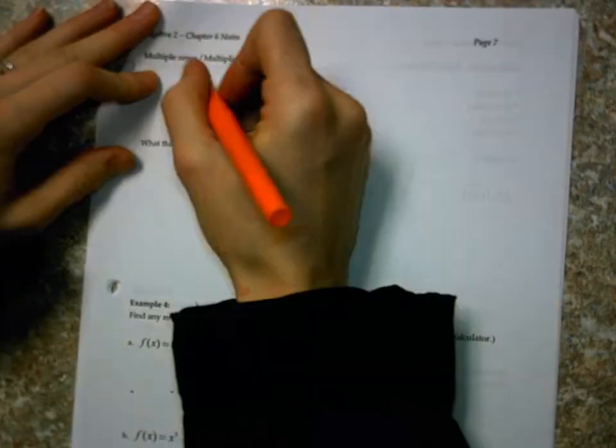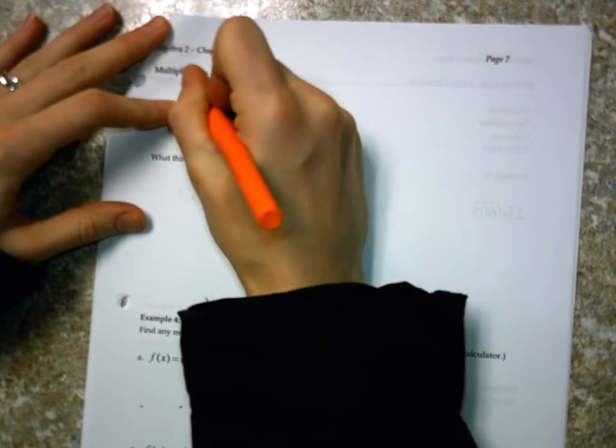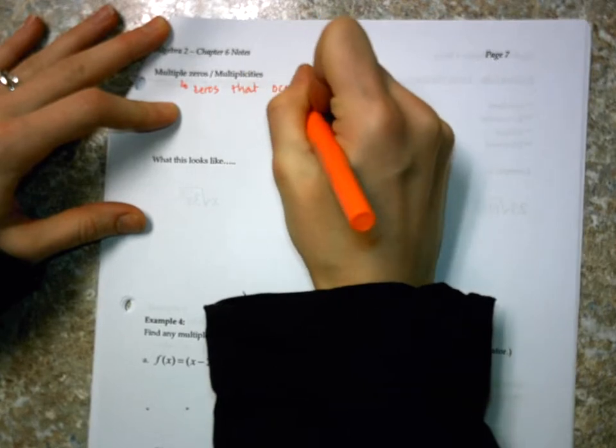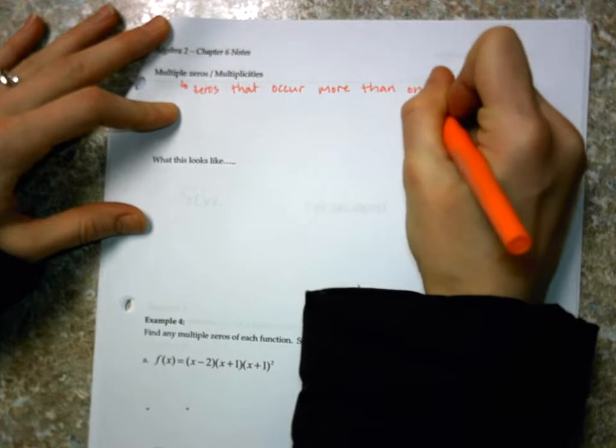Hey guys, I just wanted to remind you of what we learned on Friday, so before you start your homework you'll have a quick refresher. Remember, we looked at multiple zeros on Friday. What are multiple zeros? Those are zeros that occur more than once.